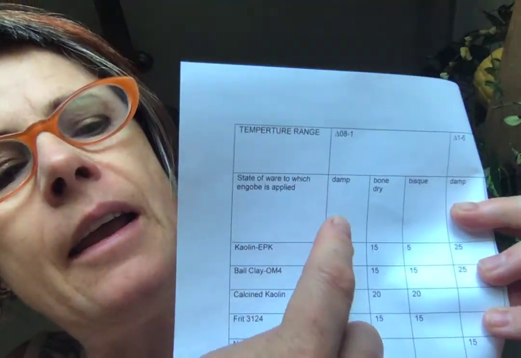So basically, this is just a chart. I'm only going to look at one small part of it because it repeats. But if we're going for a low fire slip, and we want to do a damp application... Oh, this just froze up.